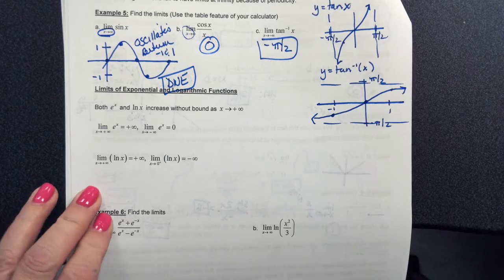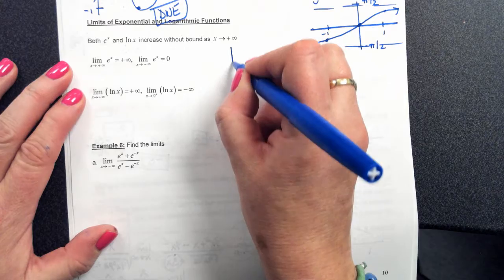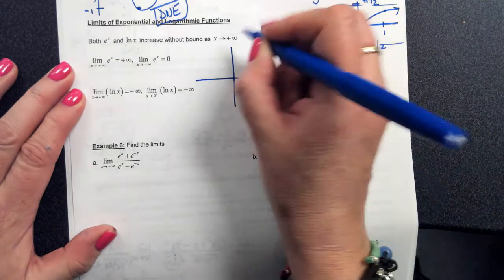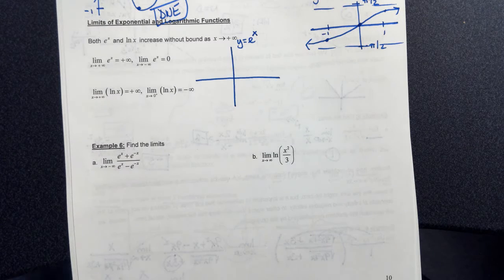Your favorite exponential functions. Tell me what you remember, let's say, about e to the x. Does e to the x have a horizontal asymptote? Or 2 to the x, or 3 to the x, or 4 to the x? Your exponential functions, do they have horizontal asymptotes?